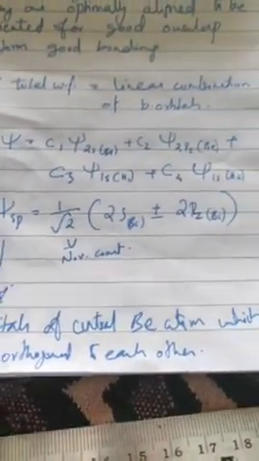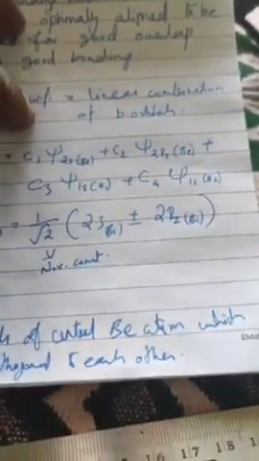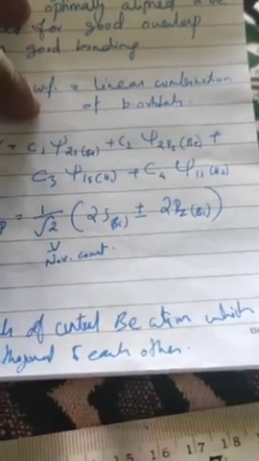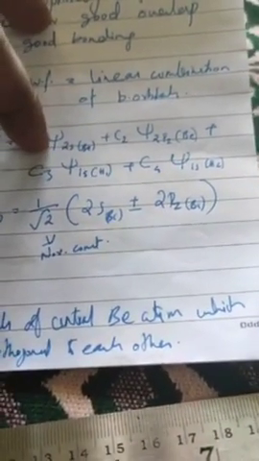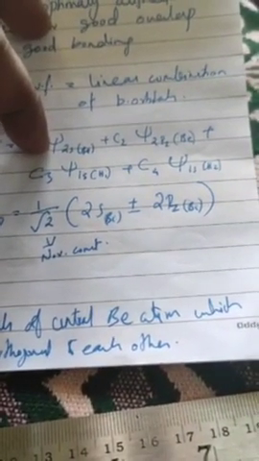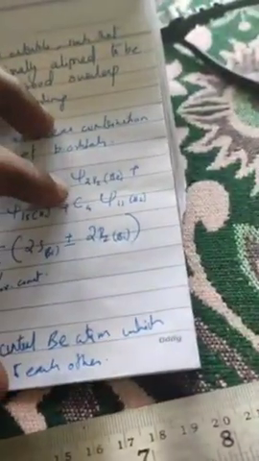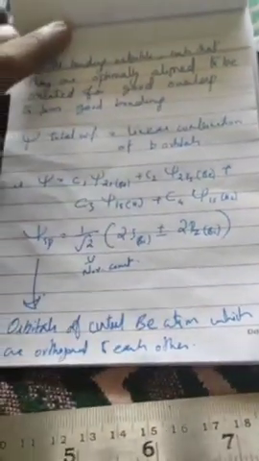That means this is the equation for two hybridized orbitals: one is 1 by root 2 times 2s plus 2pz, and the other orbital is 1 by root 2 times 2s minus 2pz. Therefore these two hybrid orbitals are participating in the covalent bonding.